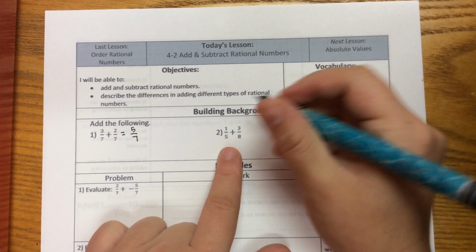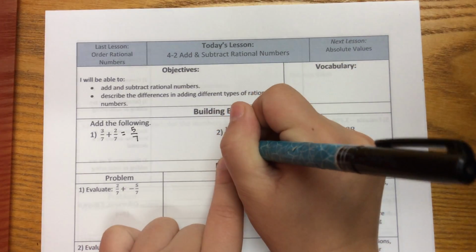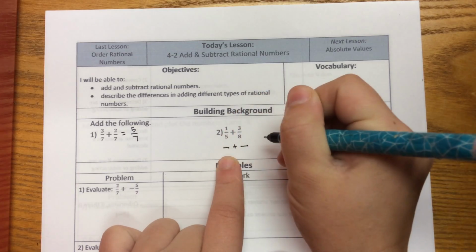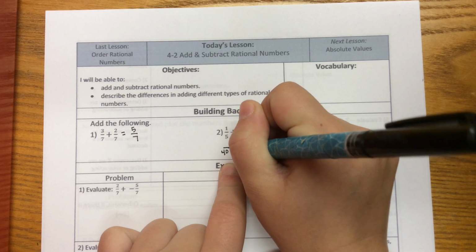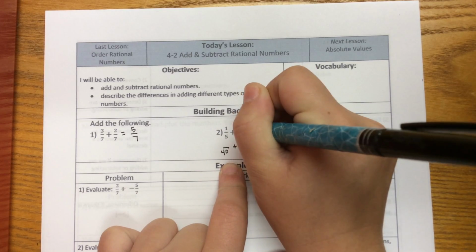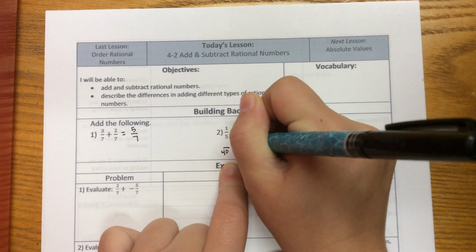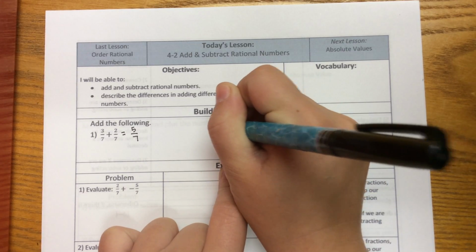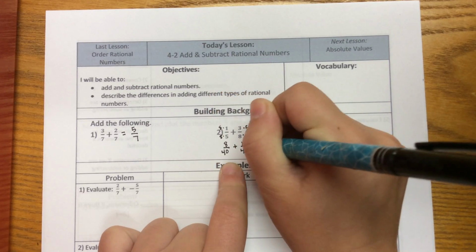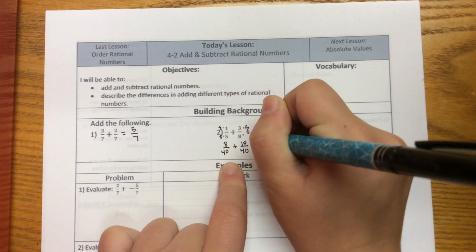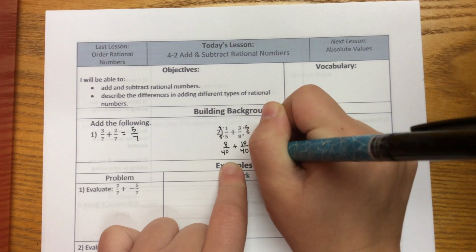Okay, for number 2, we have not the same denominator, so we need common denominators. So what do 5 and 8 both go into? Well, they both go into 40. So I'm going to multiply top and bottom here by 5. So 3 times 5 is 15. Over here, I'd multiply top and bottom by 8. 8 times 1 is 8. 8 plus 15 is 23, so you get 23 40ths.